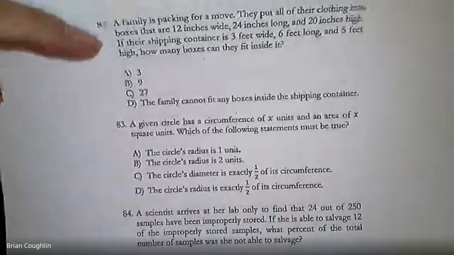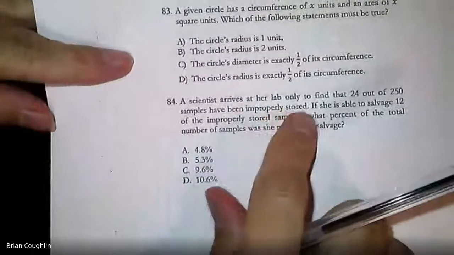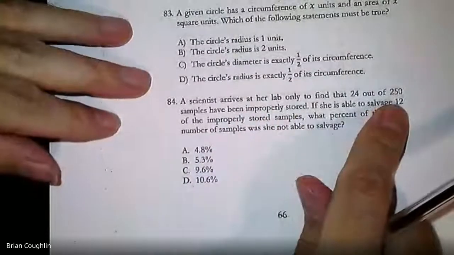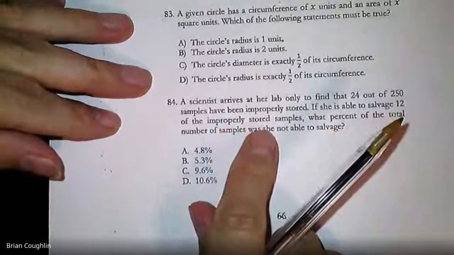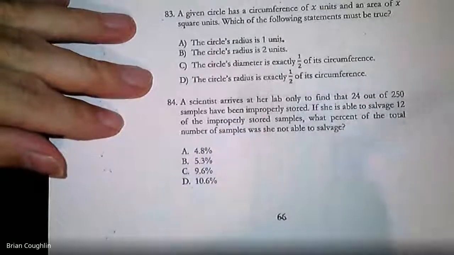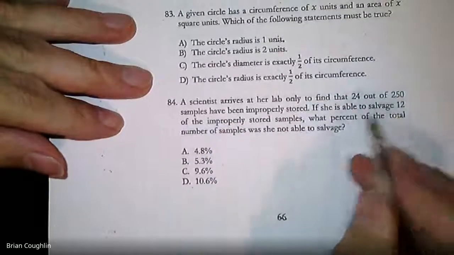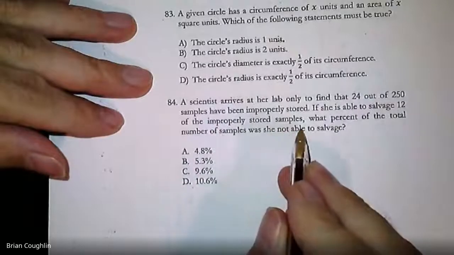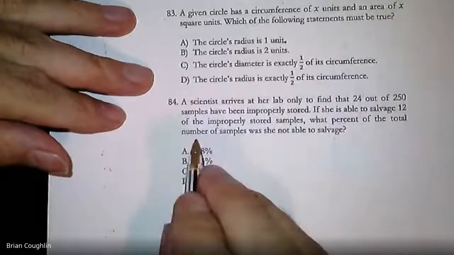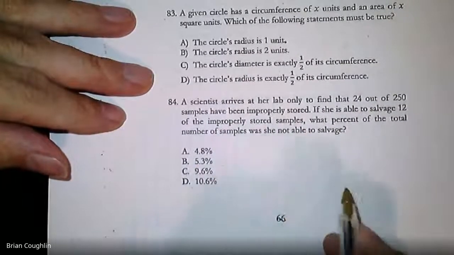Okay. Number 84. A scientist arrives at her lab only to find that 24 out of 250 samples have been improperly stored. Oh dear. If she is able to salvage 12 of the improperly stored samples, what percent of the total number of samples was she not able to salvage?